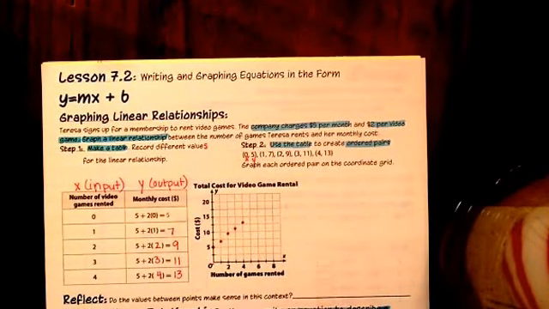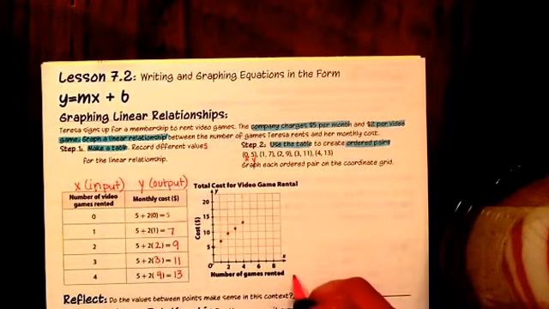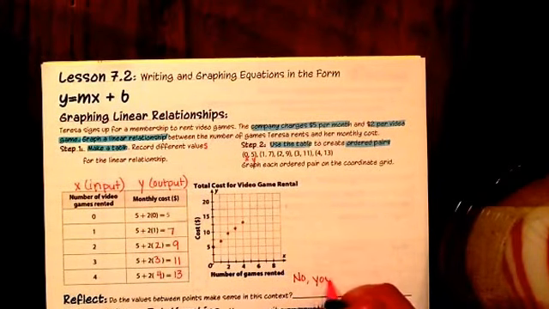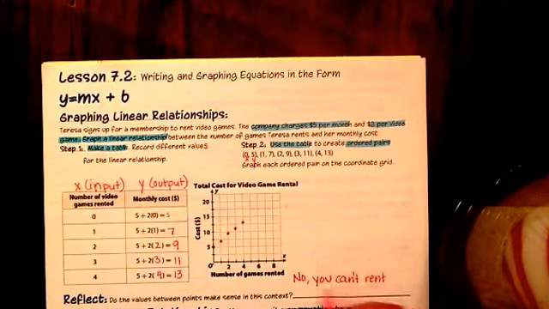Think about the question: we're renting video games. Can you rent a part of a video game? No. So you're going to say, no, you can't rent part of a video game.